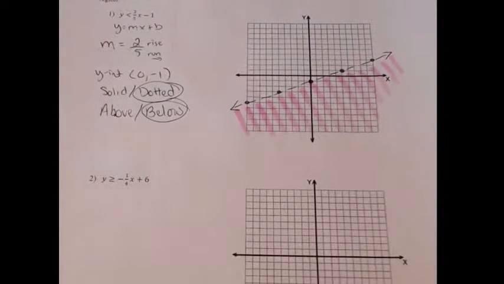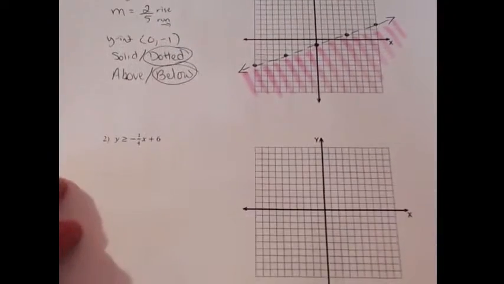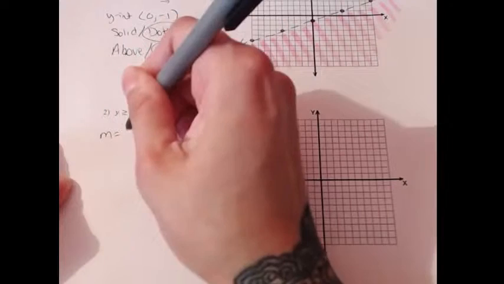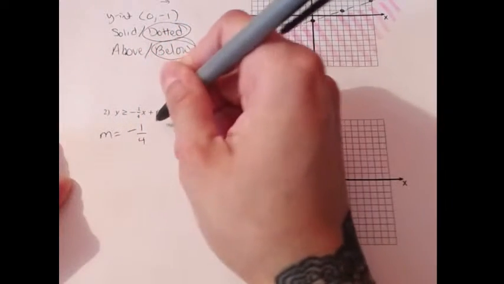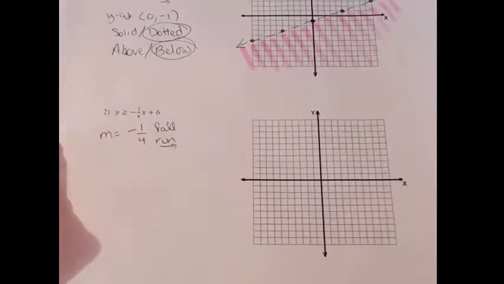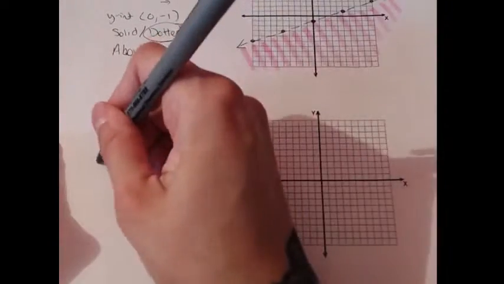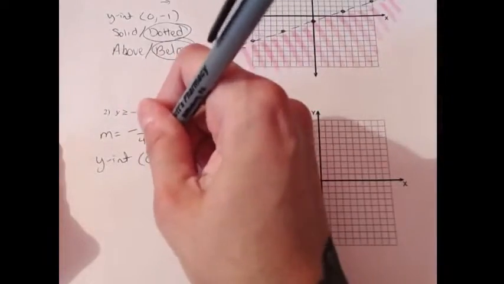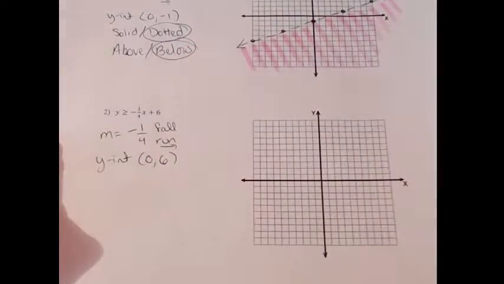We have y is greater than or equal to -1/4 x plus 6. So again, let's go through each of the steps. No need to rush it. We're going to start by saying what the slope is. The slope is -1/4, which means we're going to fall 1 and run 4. We always run to the right. Our y-intercept is our b, and in this case it's 6, so our y-intercept is (0, 6).